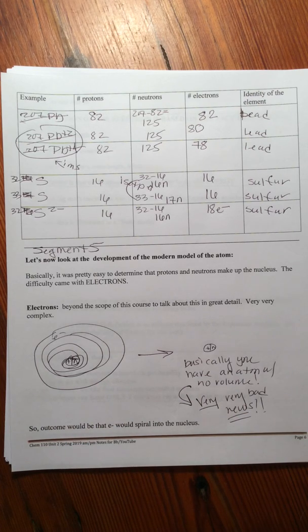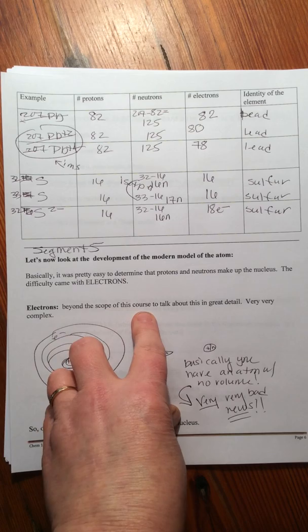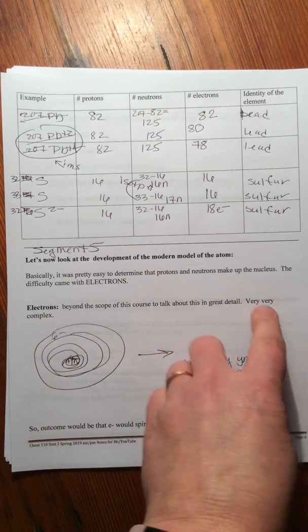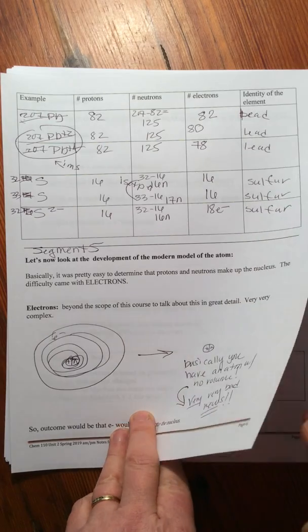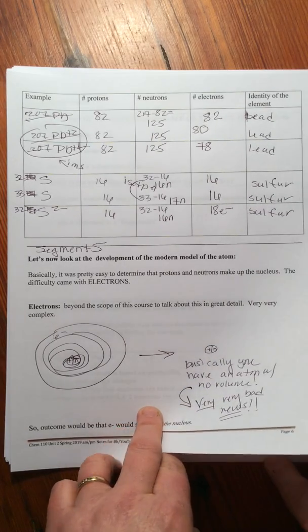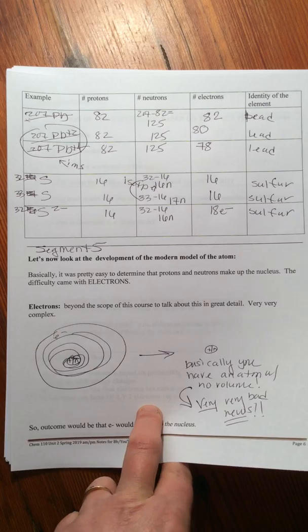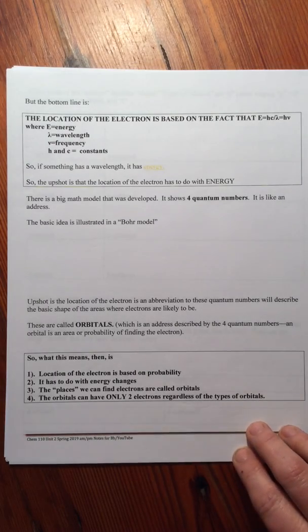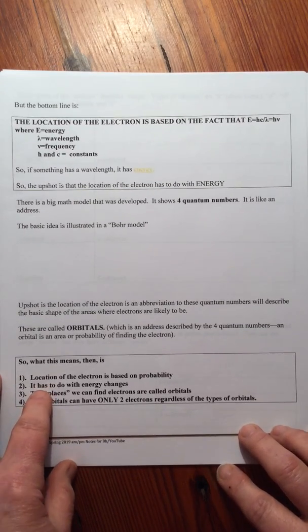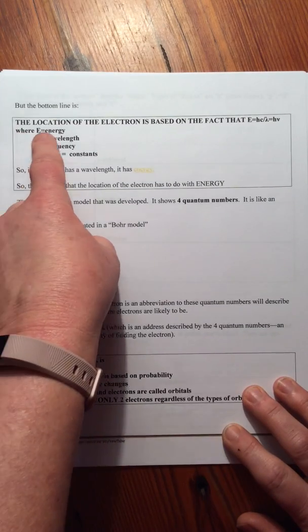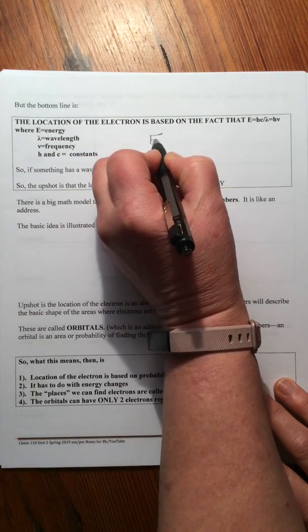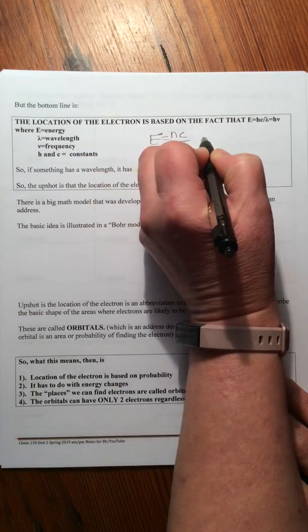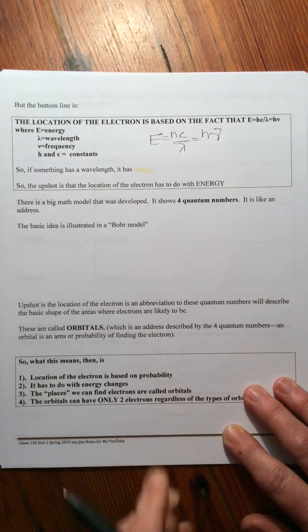Now, where the electrons are is really beyond the scope of this course. It is very, very complex. Okay, but that notwithstanding, I will do the best I can to help you through figuring out where the electrons are. Okay, the bottom line is that the location of the electron is based on the fact that E equals hc over lambda equals h nu.